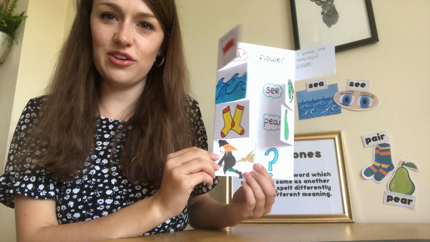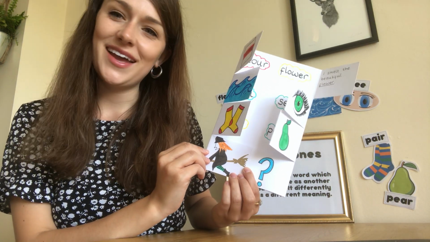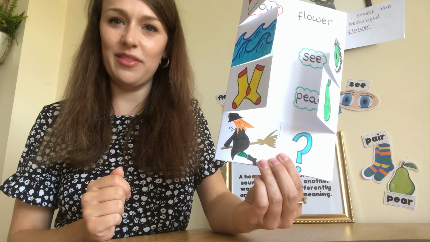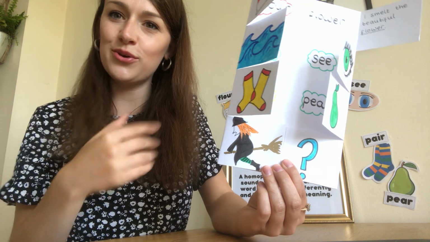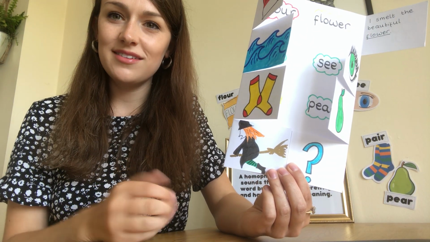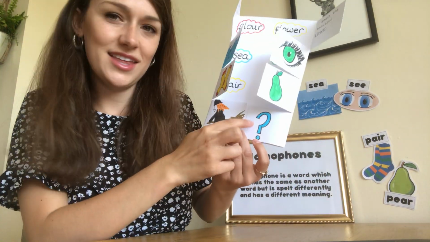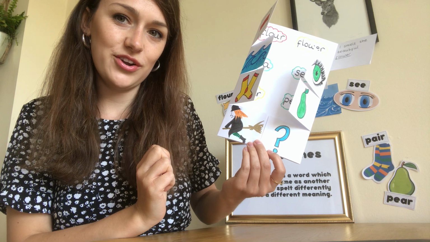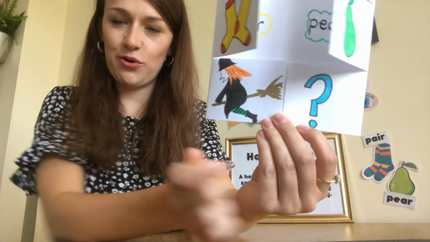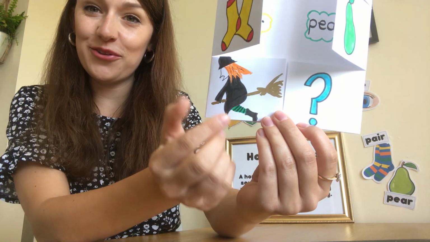Now what I thought you could do is have a go at making this in secret and then test someone in your household on it. I haven't told you what this one is yet, but you could explain to somebody in your house exactly what a homophone is. Then you could ask them, now you know what a homophone is, what does this one show? We've got a lady here on a broomstick, and we've got a question mark. Well done if you got it.